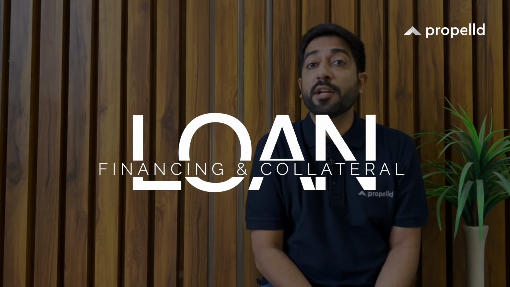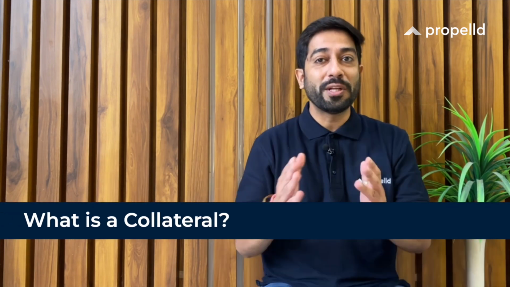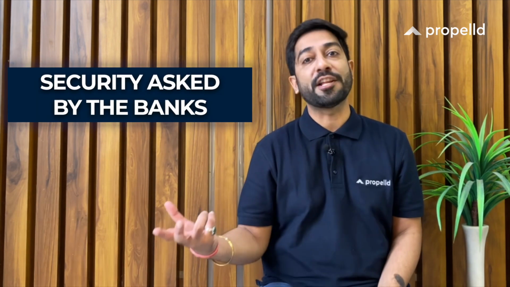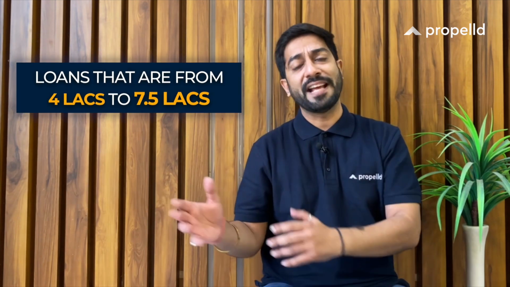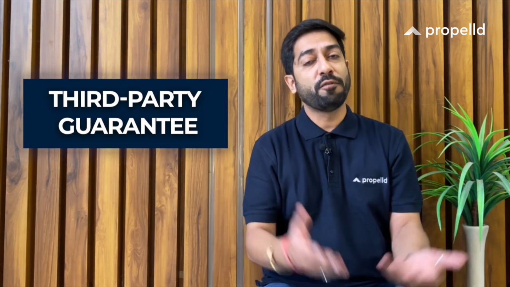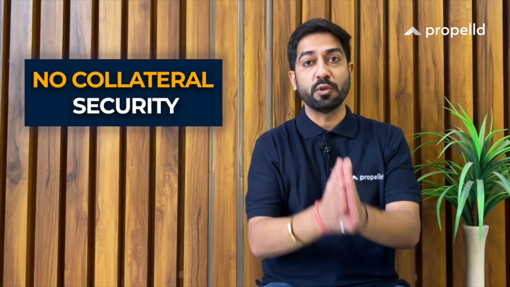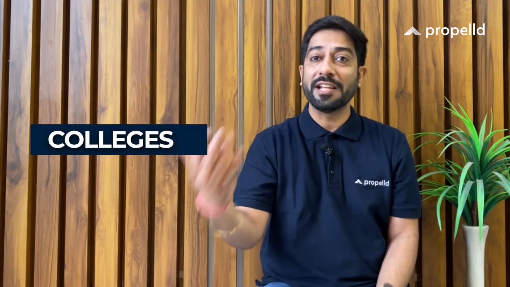The next topic is loan financing and collateral requirements. How much loan is financed? 100% of the education loan can be financed by the banks. What is collateral? Collateral is nothing but the security that is asked for by the banks for loans that are greater than 7.5 lakhs. For loans from 4 lakhs to 7.5 lakhs, they can ask for a third party guarantee. Usually for loans below 4 lakhs, no collateral security is required. Banks will disburse the complete amount of the loan, for example 5 lakh rupees, directly to the institution, directly to the college or university where the student is taking admission.